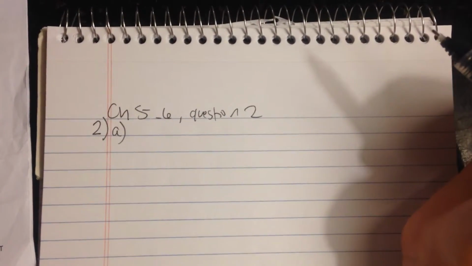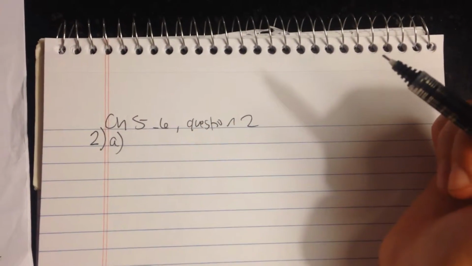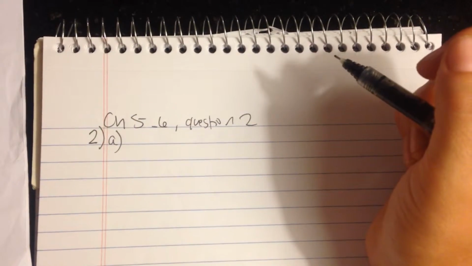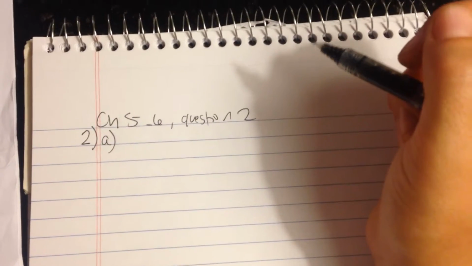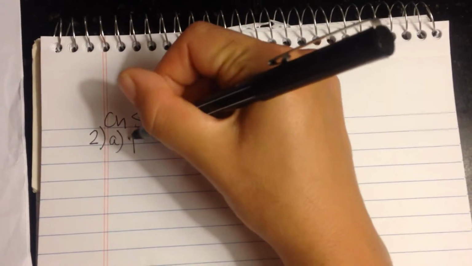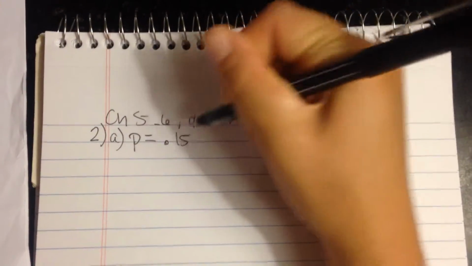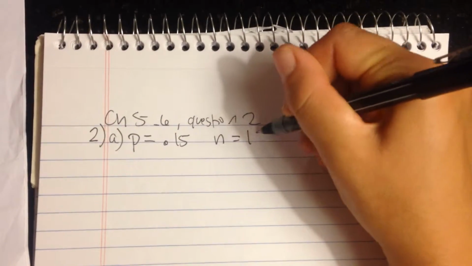Okay, this is my problem from the Chapter 5 and 6 test. I'm going to be working on question 2. It says a local university reports that 15% of their students take their general education courses on a pass-fail basis. Assume that 15 students are registered for a general education course. So that means the probability, they said was 15%, so it equals 0.15. They say there are 15 students, so that is n, which is 15.